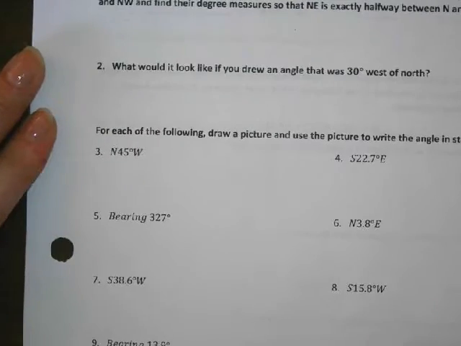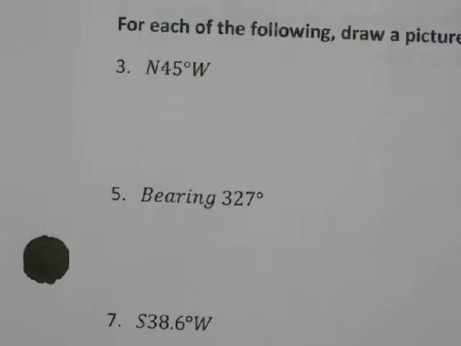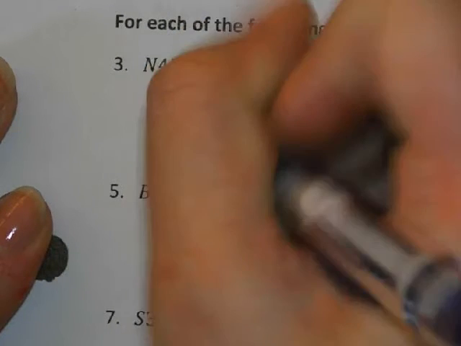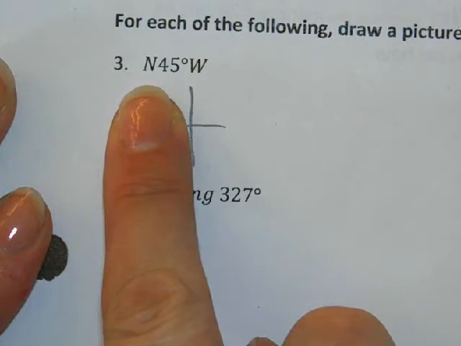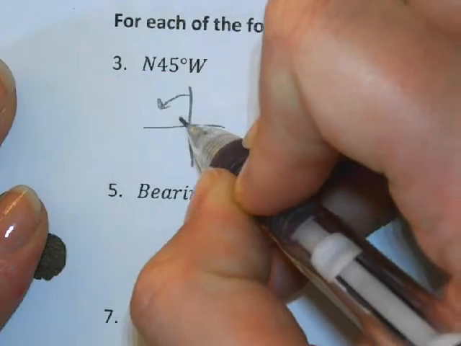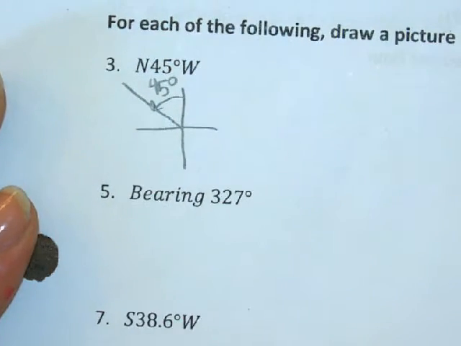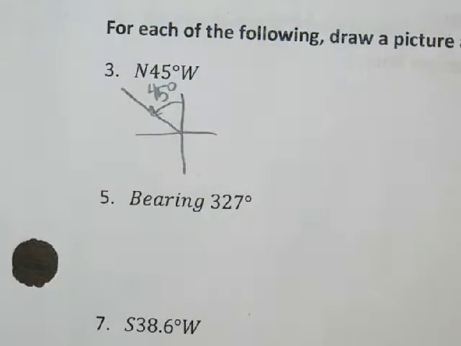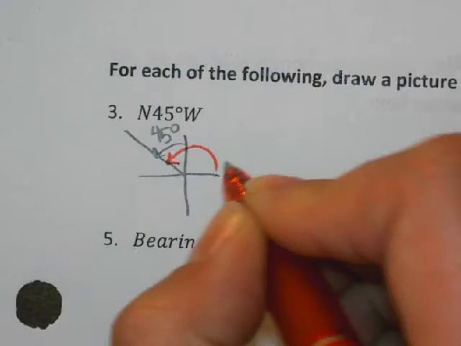So we're going to do number 3 first. And the best way I think to do these problems is to draw a picture of what they're talking about and then figure out the way to write it in calculator angles. So they said to start at north and then go 45 degrees to the west. So starting at north, we're going to go 45 degrees this way. And so the calculator angle for that would have started over here and measured it like this.